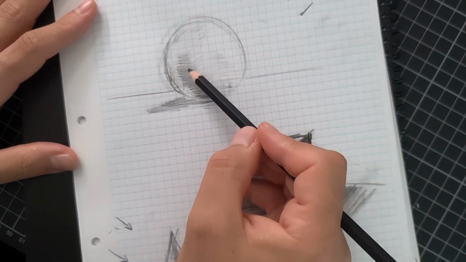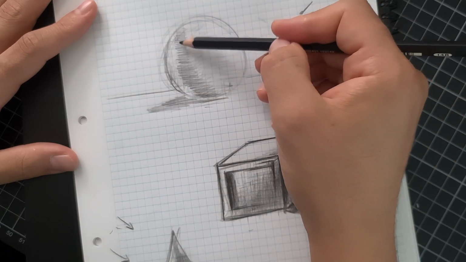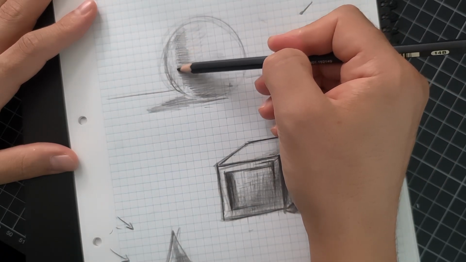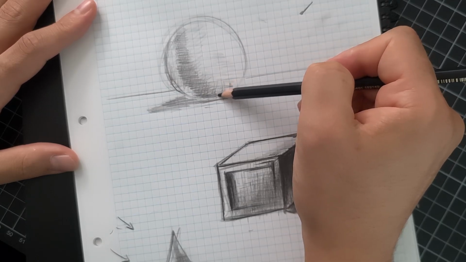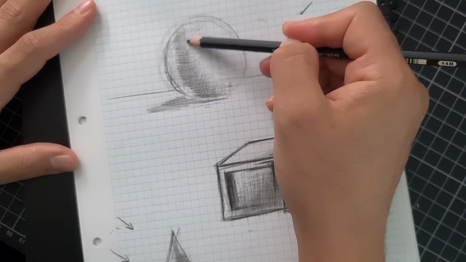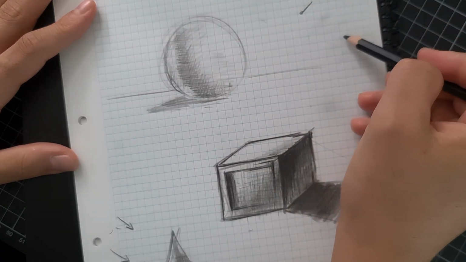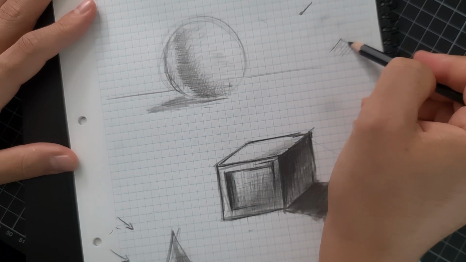So we can start by adding a few dark lines here. I'm going to use the cross hash technique in this video, using not only one direction of lines but two directions.